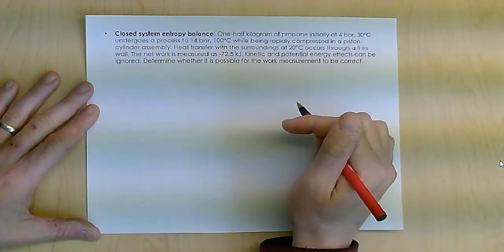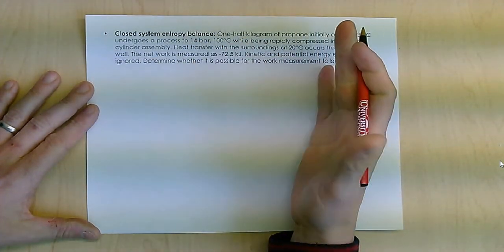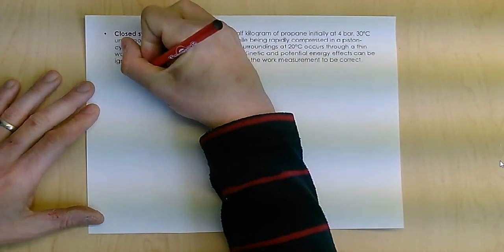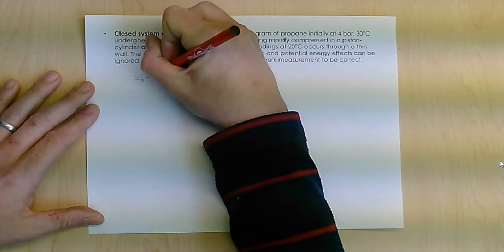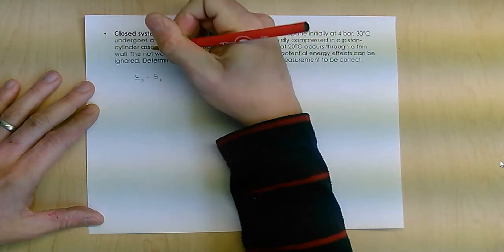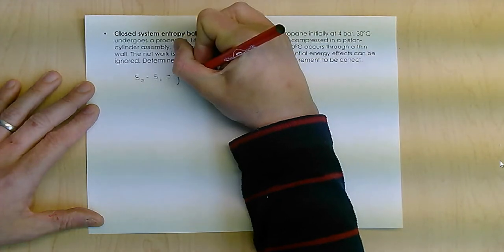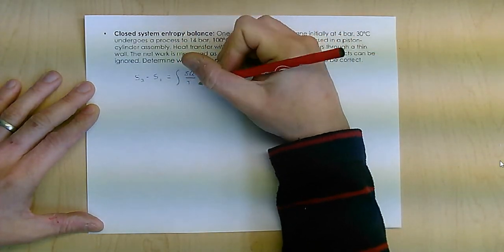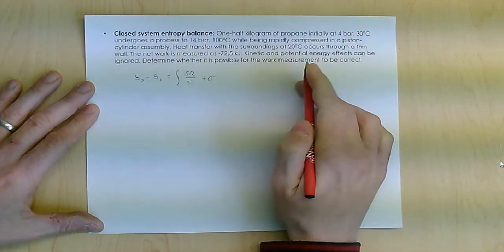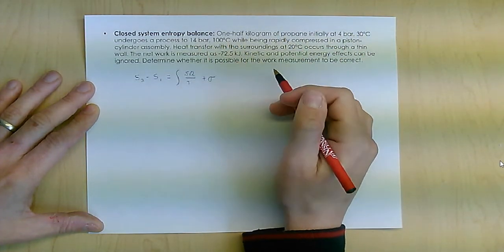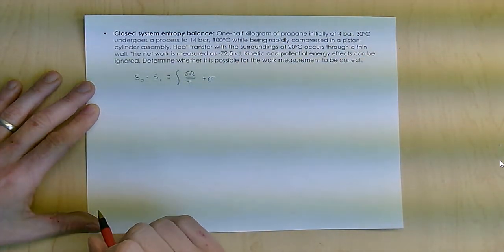And really what we're going for here is, hey, is sigma negative? If sigma's negative, that's impossible to happen, right? So my second law equation for a closed system is S2 minus S1 equals the integral of Q over T plus sigma. Now, I know my states, right? I've got pressure and temperature beginning and after, so I can look up S1 and S2, okay?